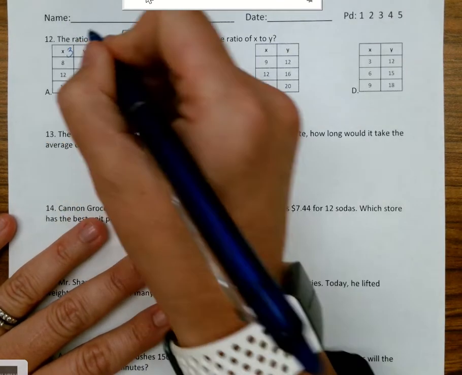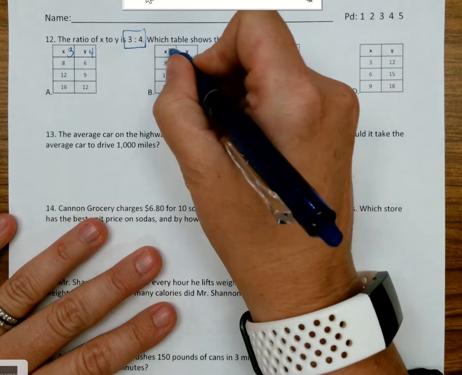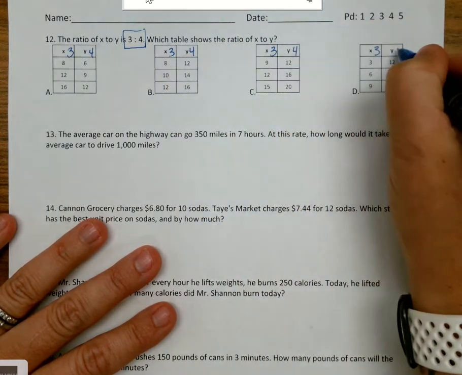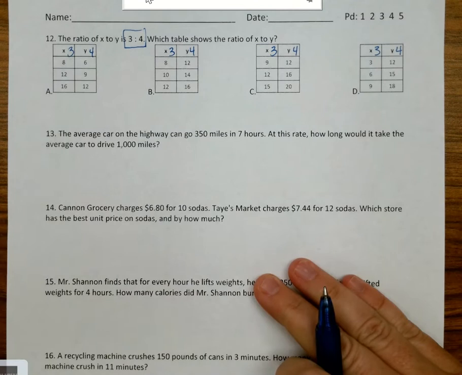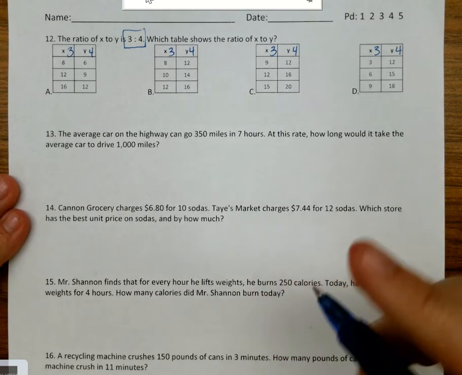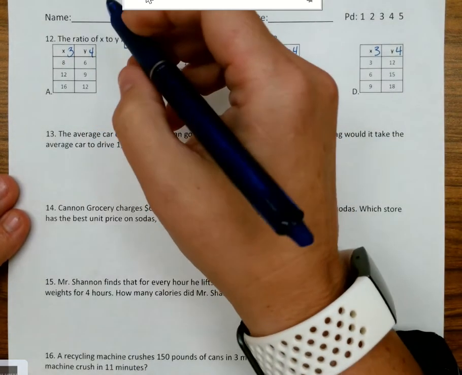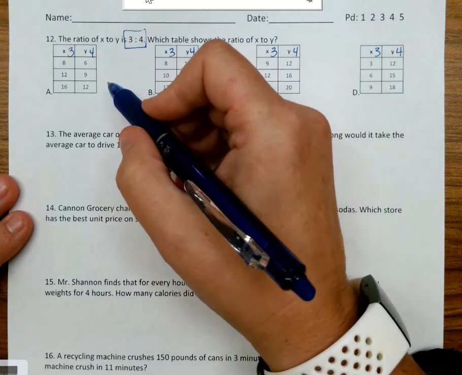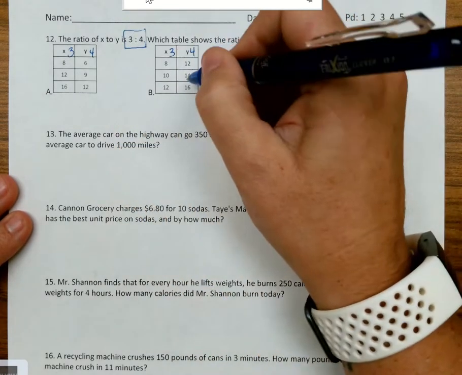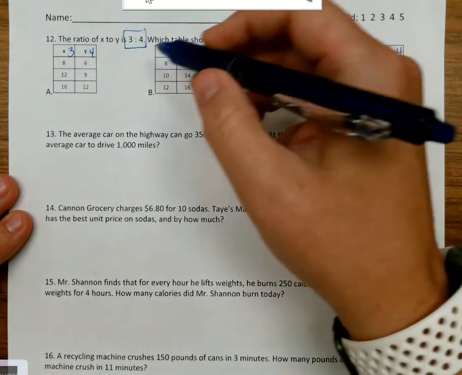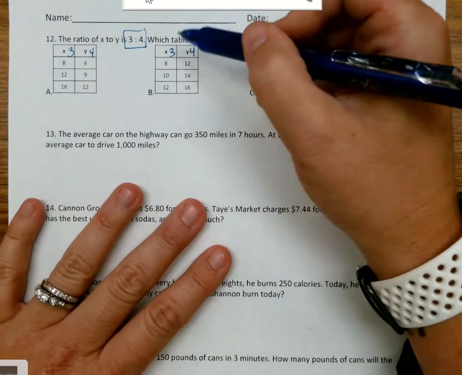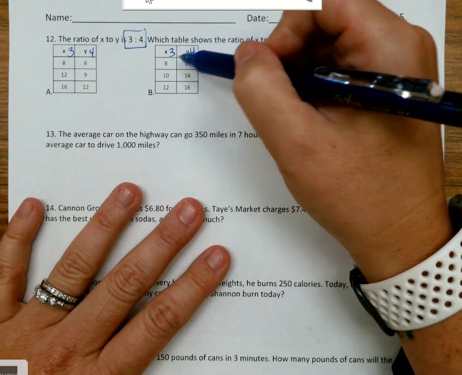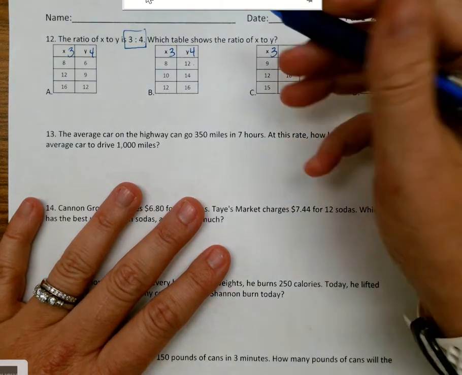Every single one of those, I'm going to write my 3 and my 4 up top because that's my starting point. That's my simplified ratio, and so now I have to go from there and see if my pattern works. If I'm doing a 3 to 4 ratio for each of these, I'm trying to see which one matches. So can I do 8 times, or 3 times what gets me to 8? 4 times what gets me to 12? So let's take a look.